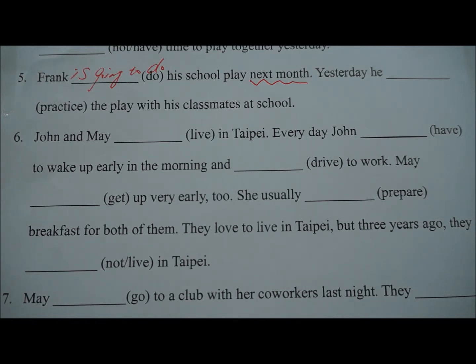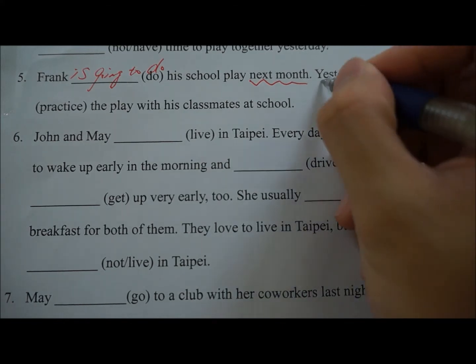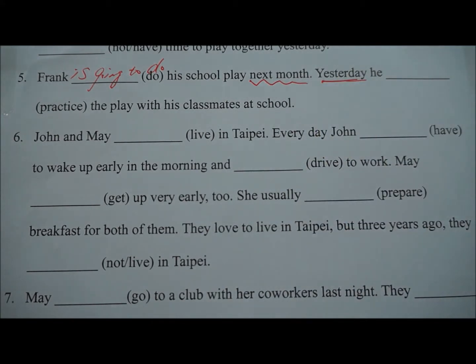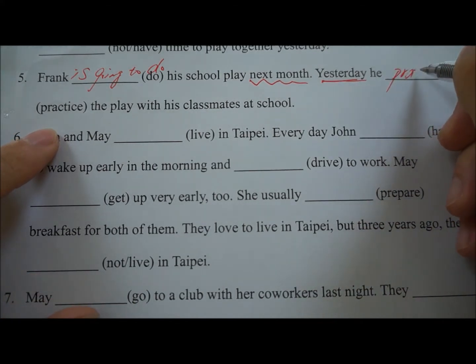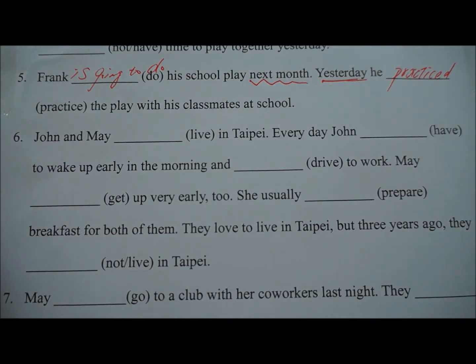And yesterday he ___ the play with his classmates at school. The time marker for the second half of the sentence is the word yesterday. It's the past tense. The past tense of the word practice is a regular verb. So practice, practiced. So yesterday he practiced the play with his classmates at school. So the answer for number 5 is, Frank is going to do his school play next month. Yesterday he practiced the play with his classmates at school.